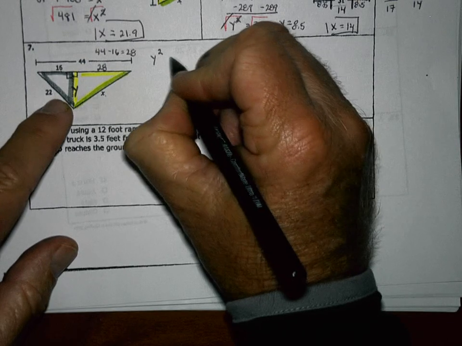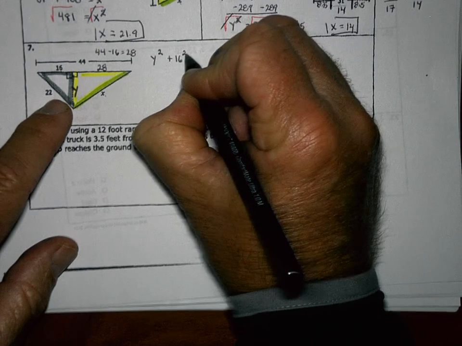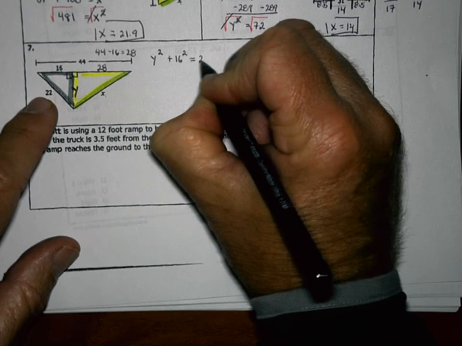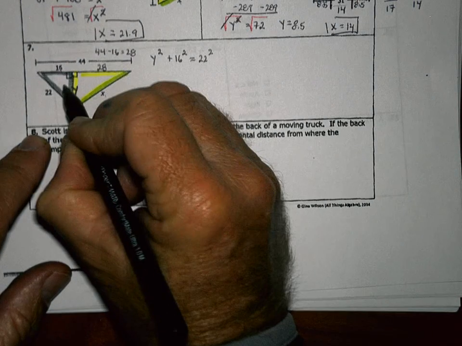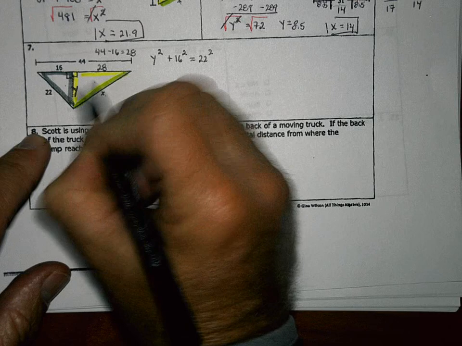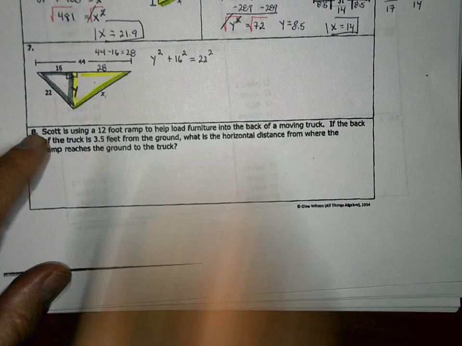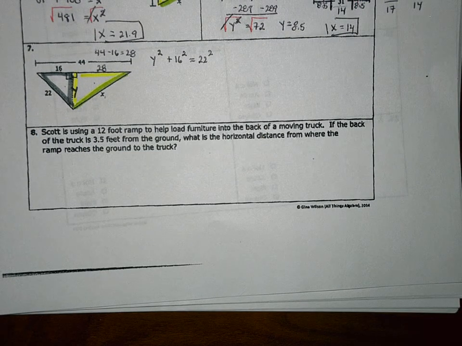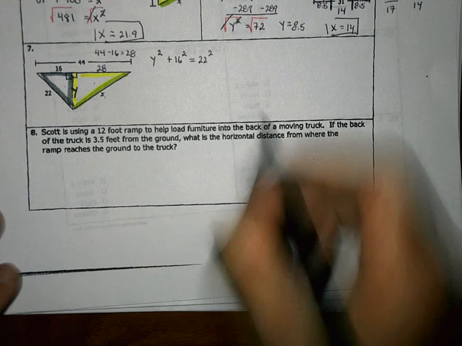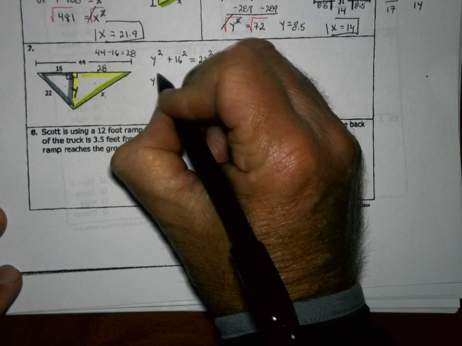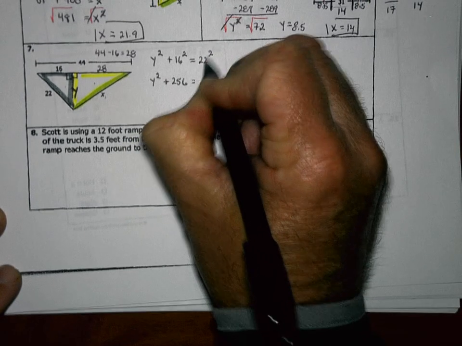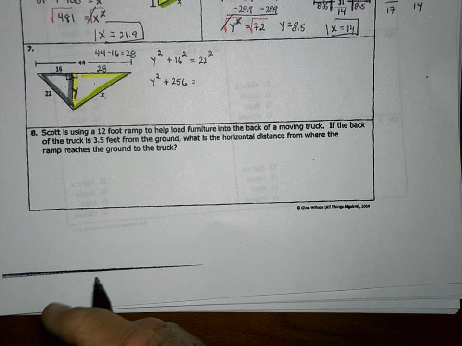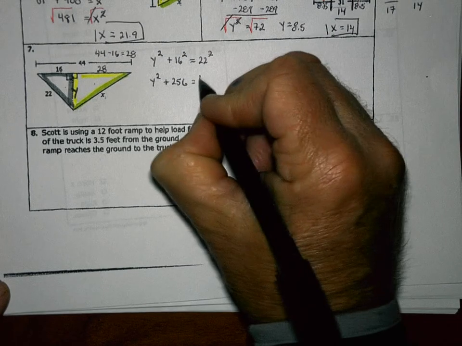Y squared plus 16 squared is equal to 22 squared, and I'm going to find that value. Then once I have that value, I'm going to jump over to this highlighted triangle, and use Pythagorean theorem again in order to find x. Hopefully that makes sense. So let's work it out. Simplifying, 16 to the second power is 256. So y to the second plus 256. 22 squared, or 22 to the second power, is 484.